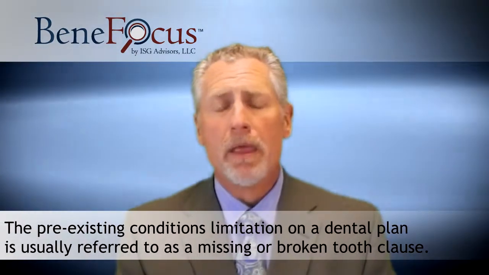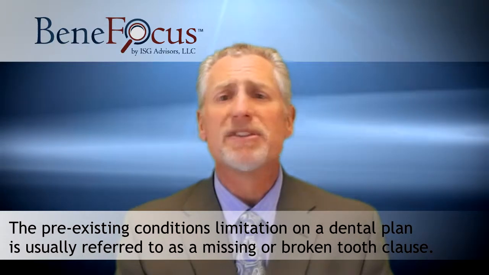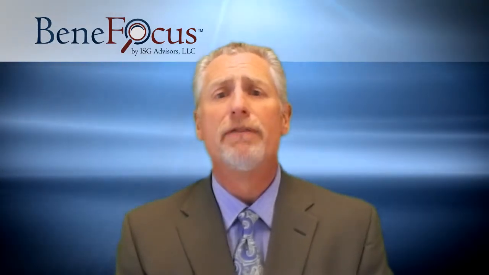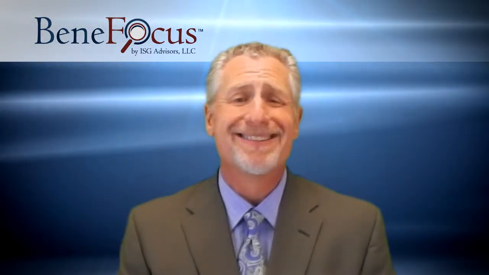The pre-existing condition limitation on a dental plan is usually referred to as a missing or broken tooth clause. Teeth that were missing prior to or extracted before becoming insured under a plan usually are not covered and therefore considered a pre-existing condition. The pre-existing condition limitation in a disability contract can be a little bit more complex.